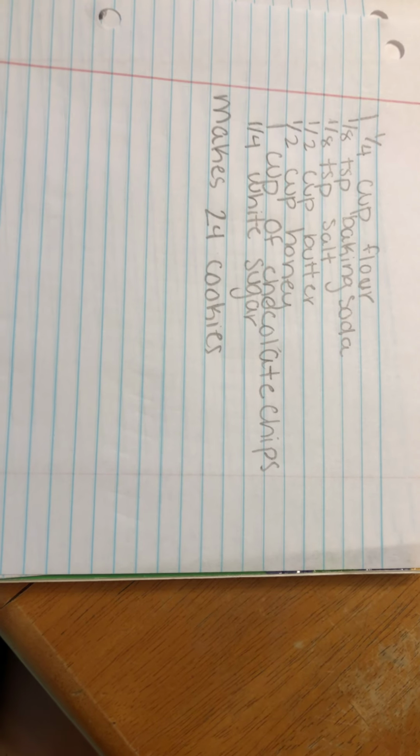And then next I would look at what is the question asking us? Well, it's telling us we only want to make 12 cookies instead of 24. So we have to figure out how much of each ingredient we need to only make half of this recipe.